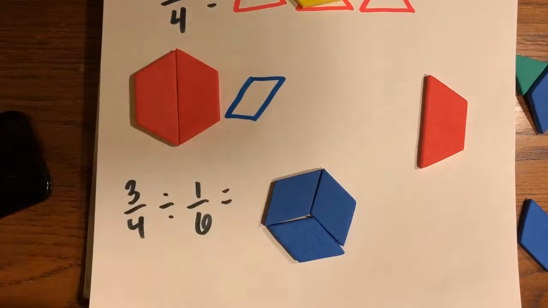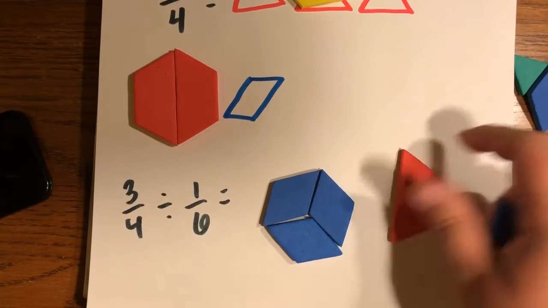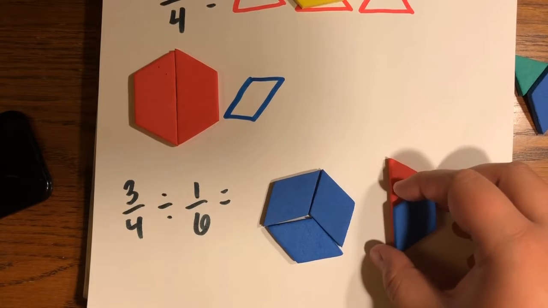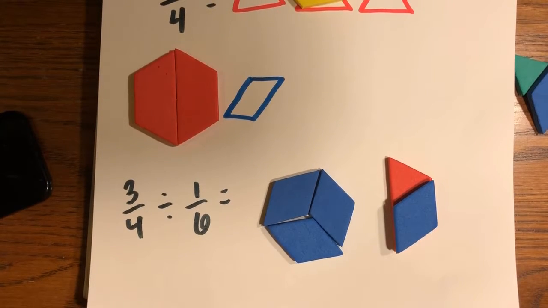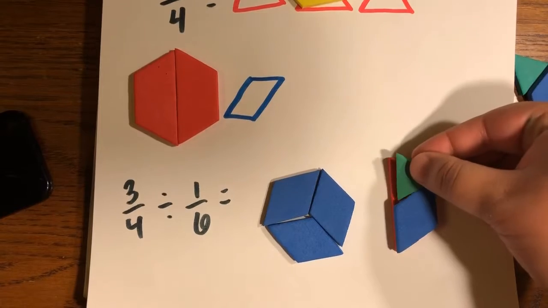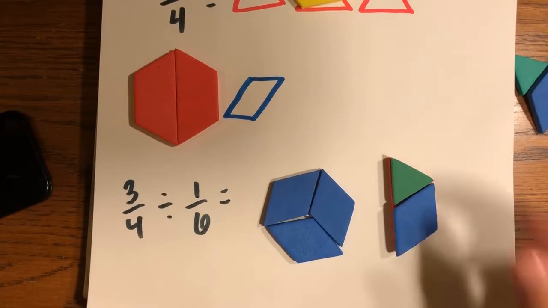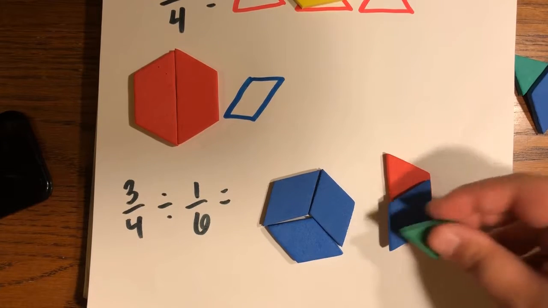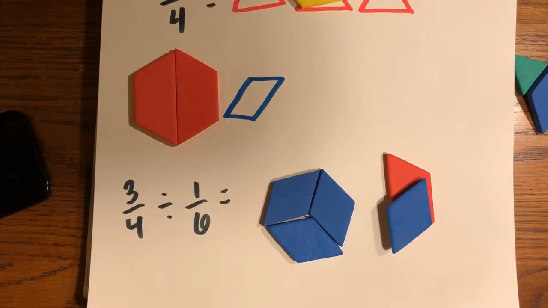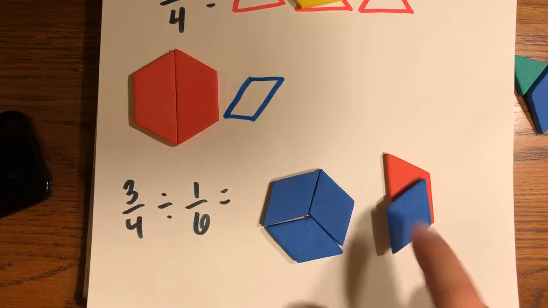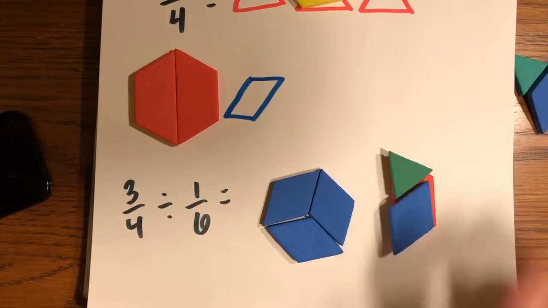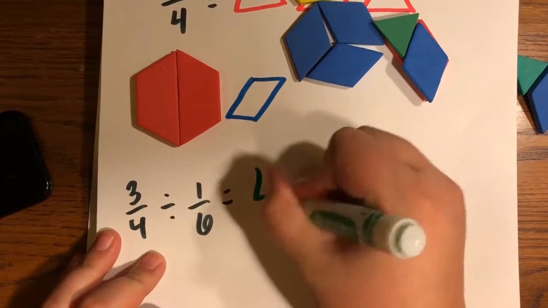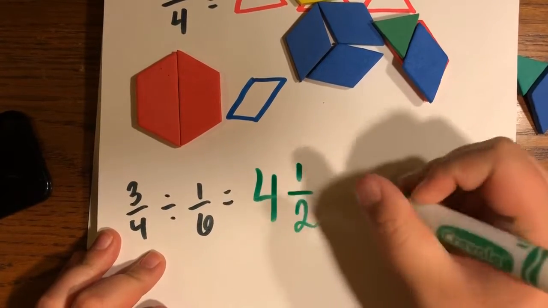So we got that. But now we need to figure out how many go in this one trapezoid. Only one whole one goes in there, and then we just have a triangle left. But we do know that a rhombus is made up of 2 triangles. So all that is 1, 2, 3, 4 and a half. So our answer is 4 and a half.